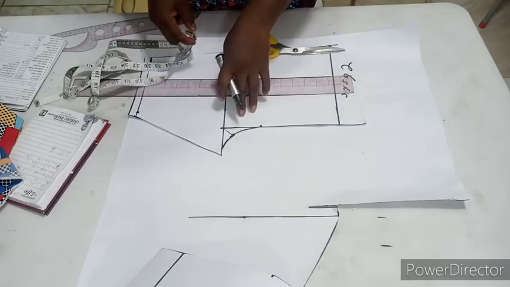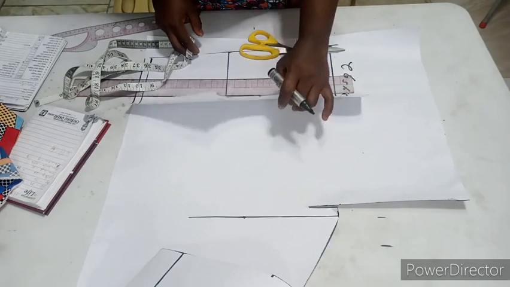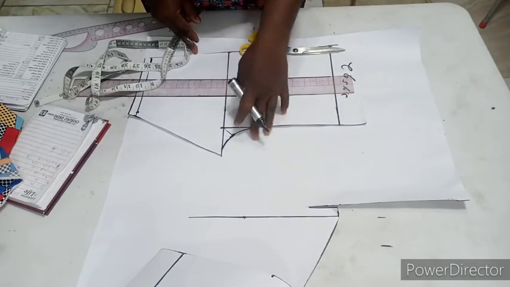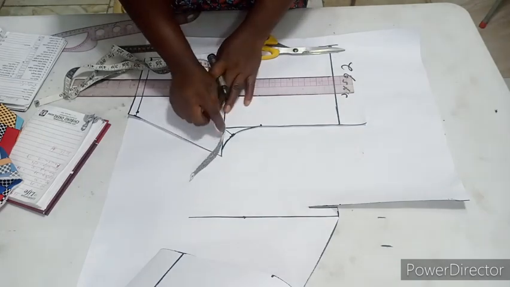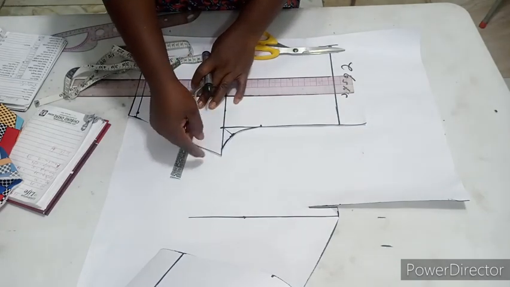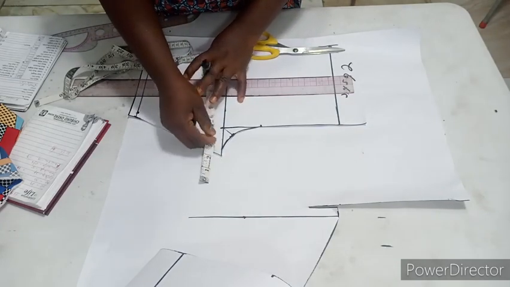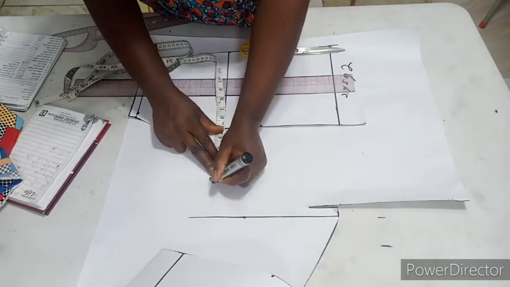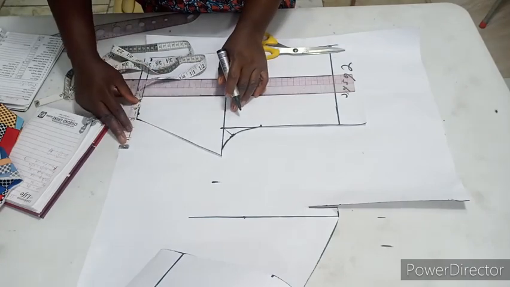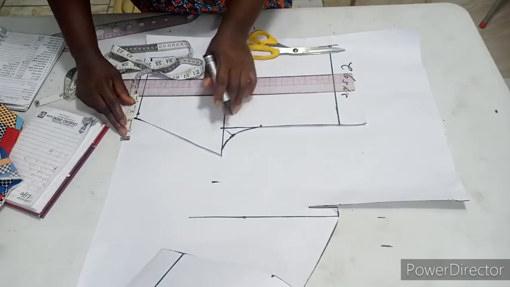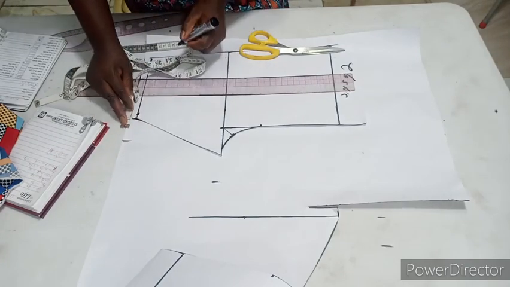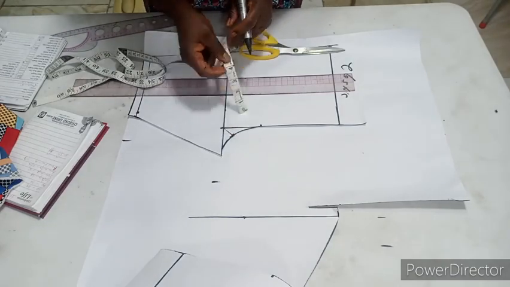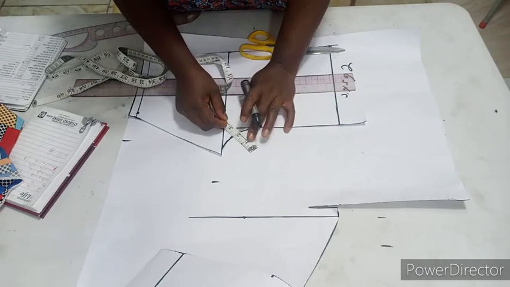So guys, after cutting out the front, this is my front. I've cut it out, so I placed it on another pattern paper. So I'm going to come out at this crotch line. This is the crotch line. I'm going to come out by 2 inches. Okay, so even on my new part, I'm going to use 2 inches. That's the allowance we'll be needing.